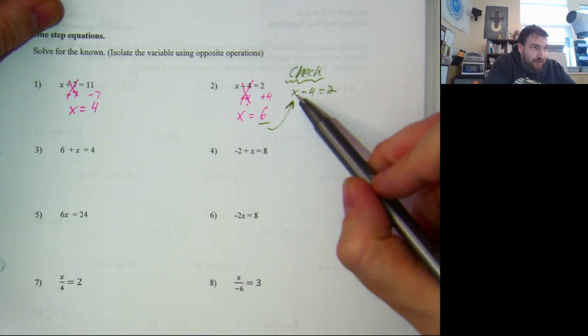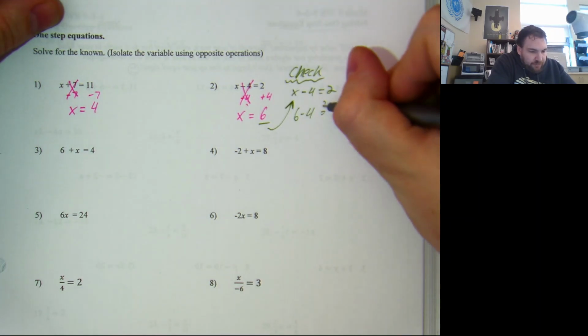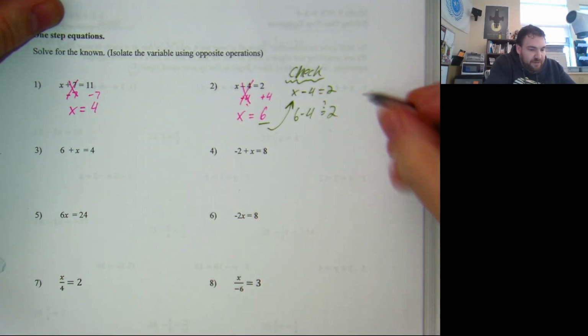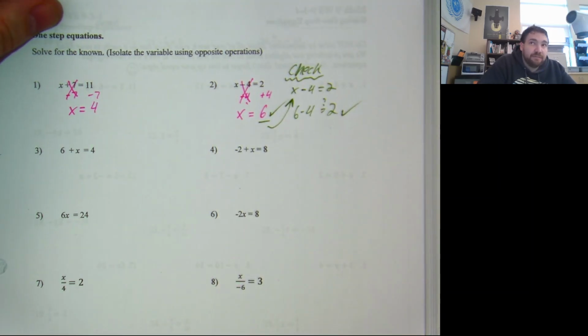So I'm taking my 6, and I'm going to plug it where x is. 6 minus 4. Is 6 minus 4 equal to 2? You bet it is. So if that's correct, then this must also be correct. It's really easy to go back and check your work.